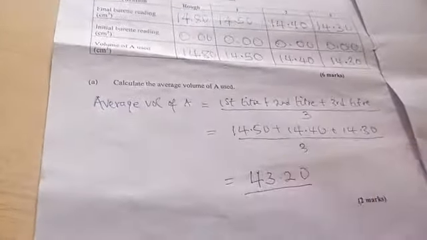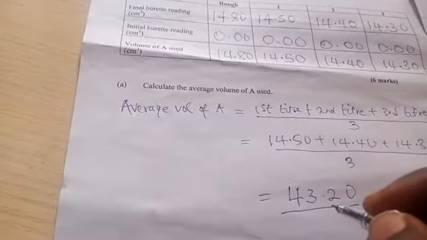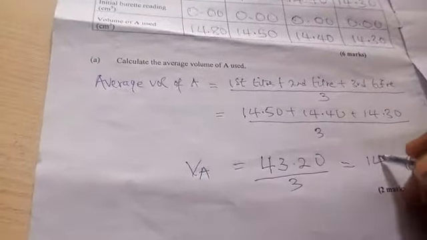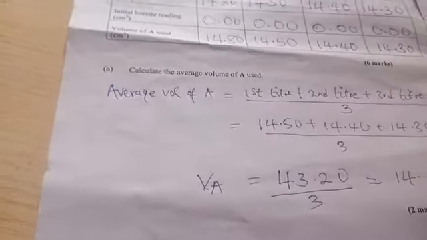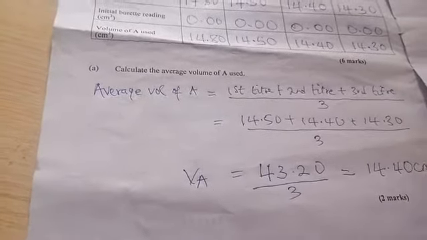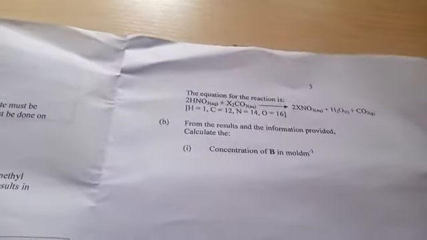If I work that out, I'm going to have 43.20 all over 3. So that will give me that my VA is equal to 14.40 cm cube. All right, so that is what I have for my average titer. So now go on to the B part of the question.